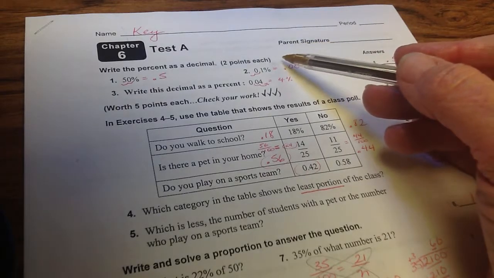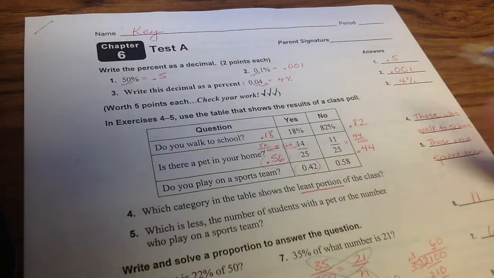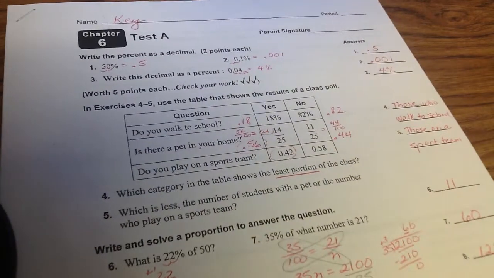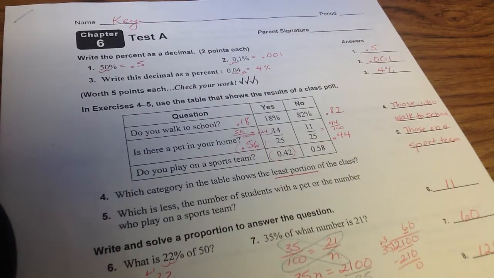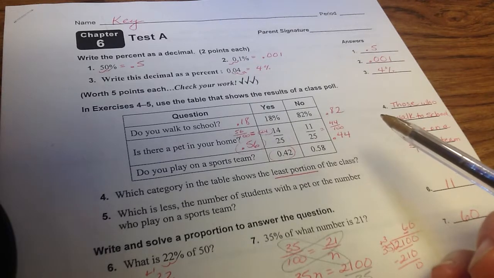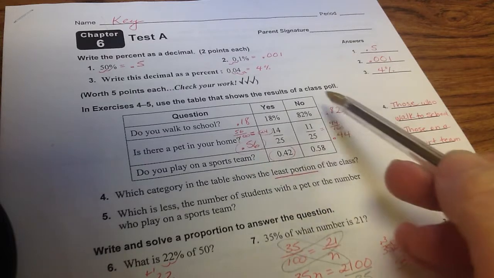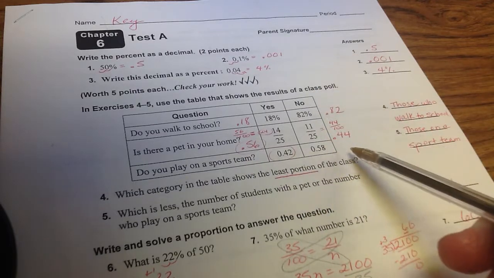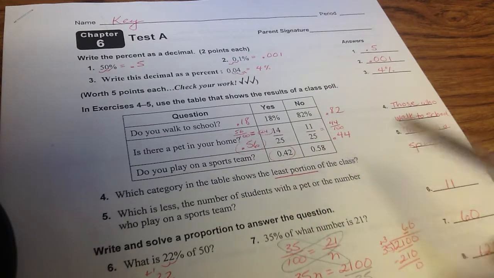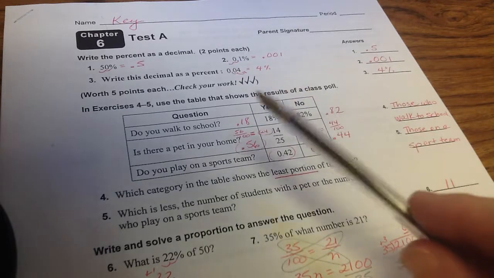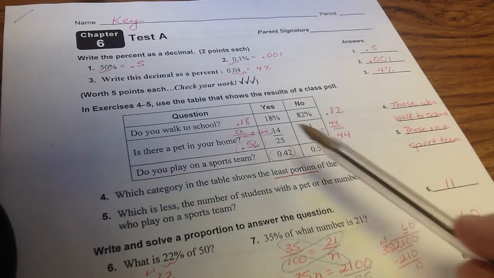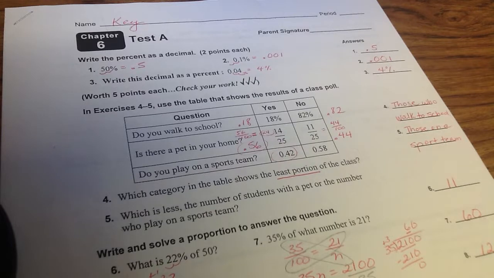Those are each only 2 points. Pretty easy. Next, number 4 and 5 asks you to use the table that shows the results of a class poll. But in order for you to compare percents, fractions, and decimals, you need to change them all to the same language. I prefer decimals. So you'll see that the bottom 2 are already in decimals, and look at what's been done above to change the others to decimal form.